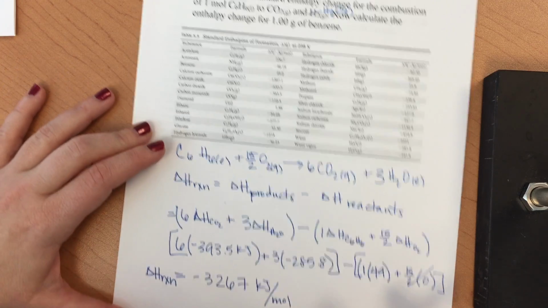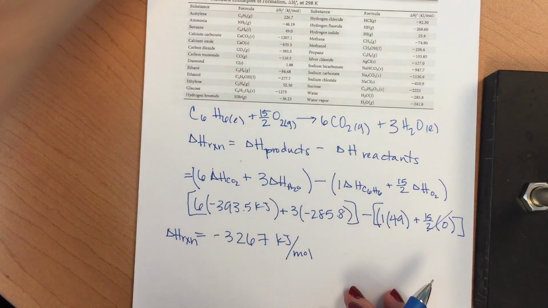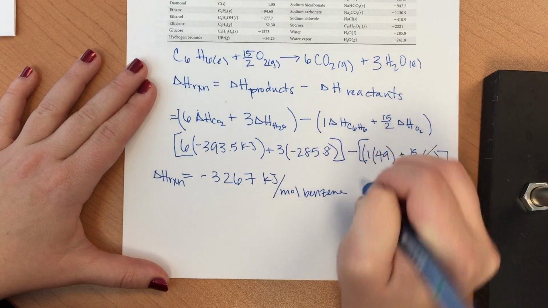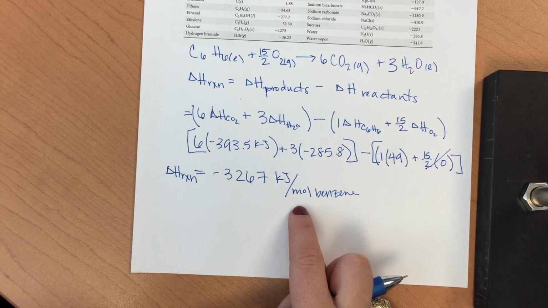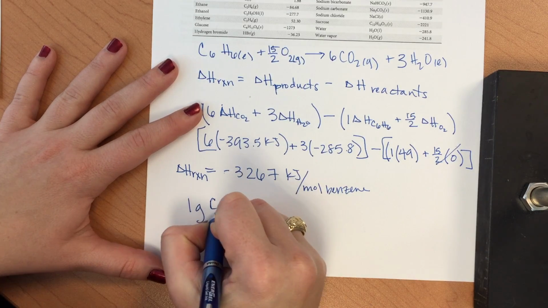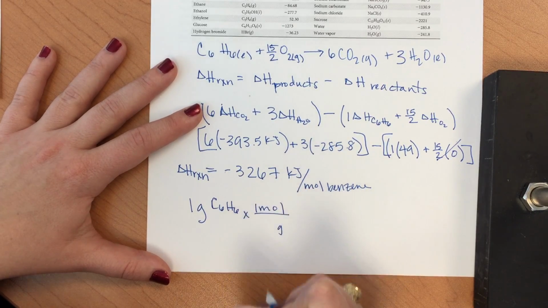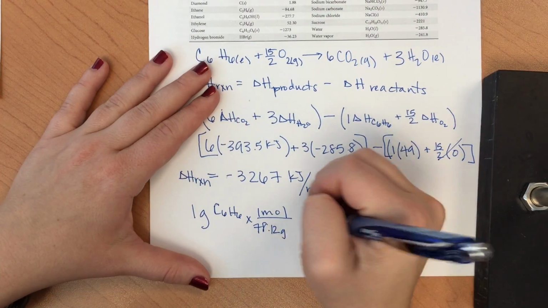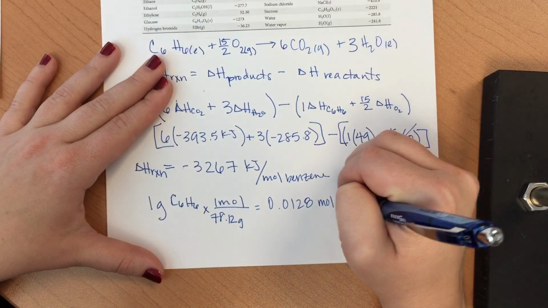Okay, this is good. I thought we were done. I forgot that the second part asked for the enthalpy change for 1 gram of benzene. Okay, if this is per mole of benzene, we need to figure out how many grams this is. So if 1 gram of benzene, C6H6, divided by the grams per mole, right, this will give us the molar value. It is 78.12 grams per mole. Okay, in this case, we get 0.0128 moles of benzene.